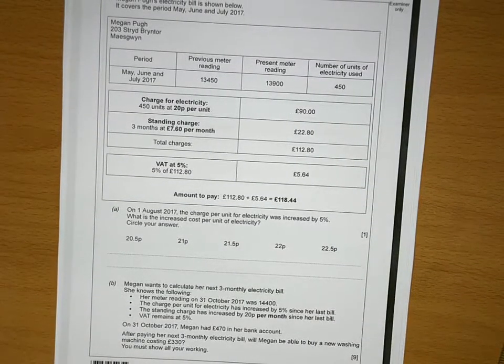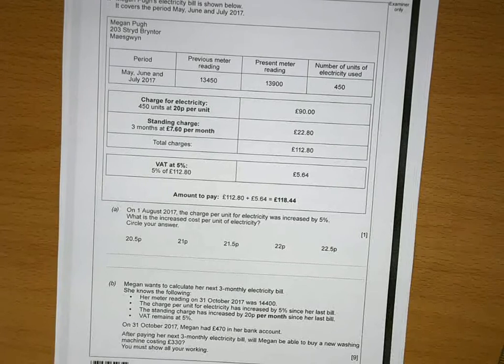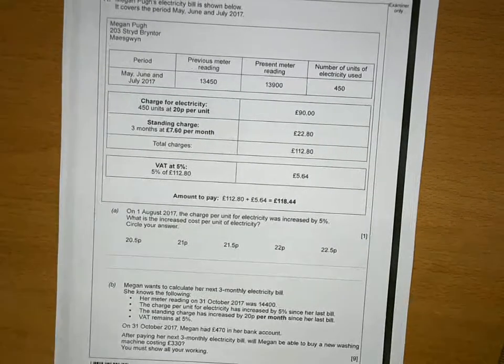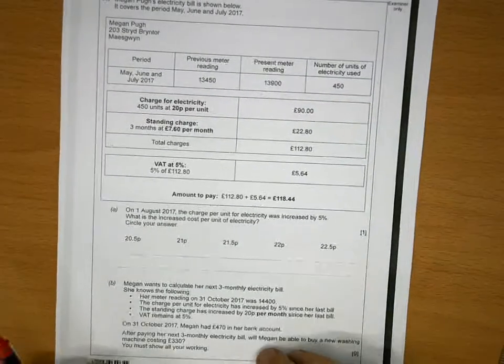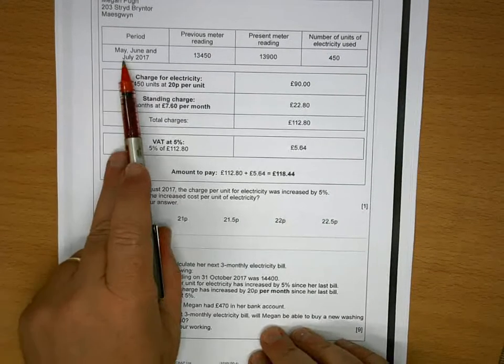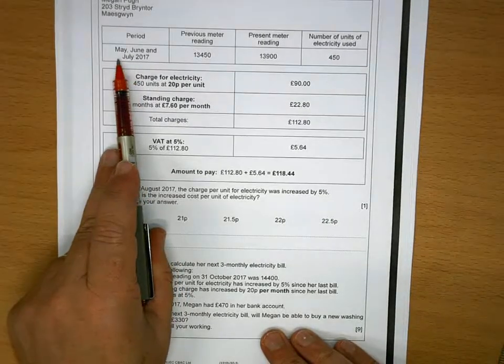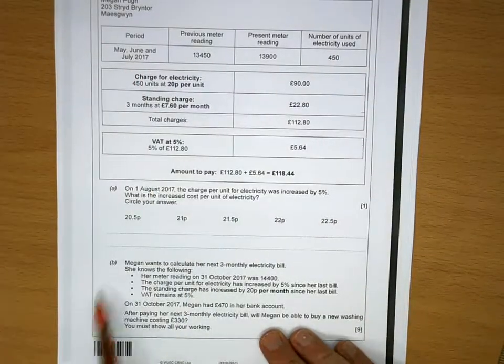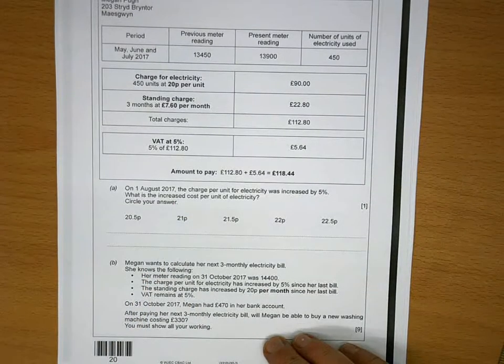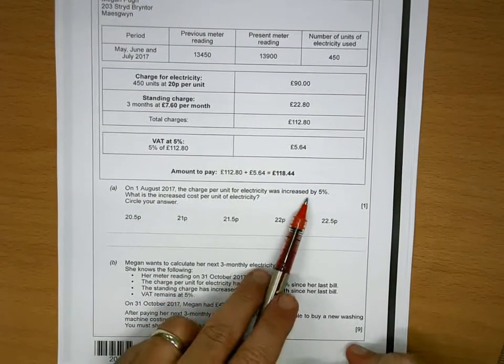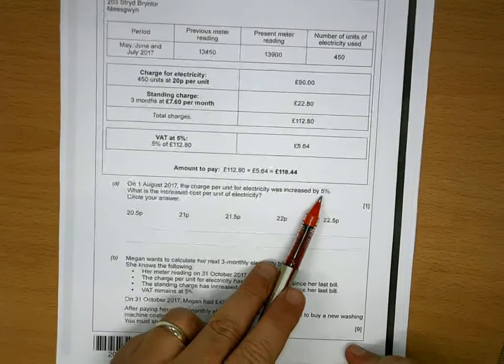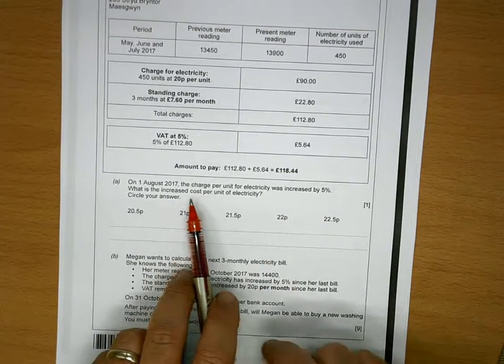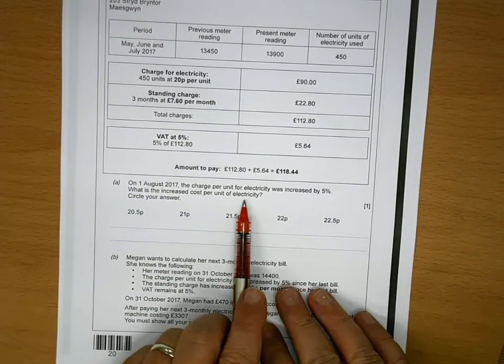Part A. On the 1st of August 2017, so that's the start of the next bill, because we've done May, June and July, August. The charge per unit of electricity was increased by 5%. What is the increased cost per unit?